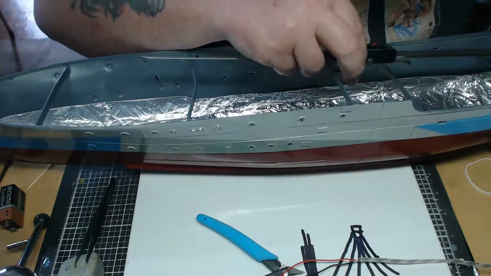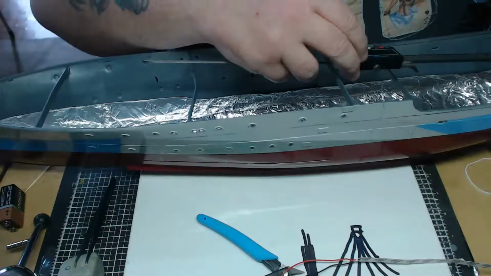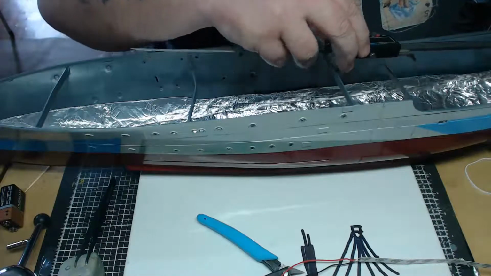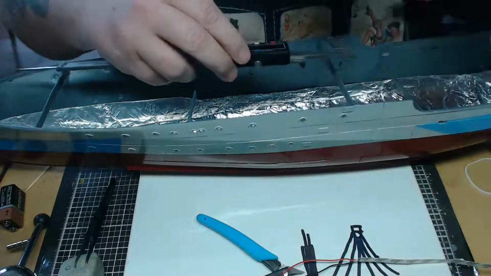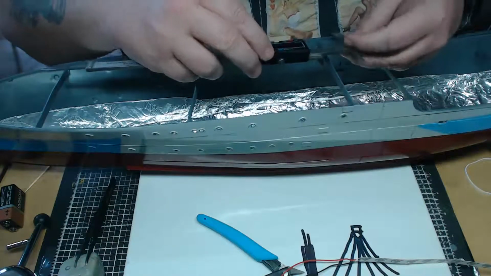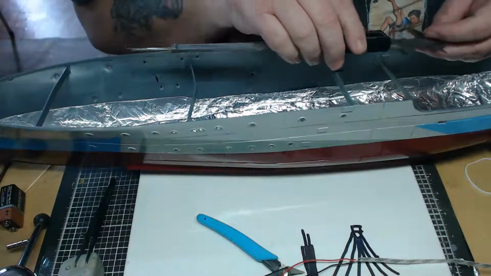So roughly, we're looking at about 24 centimeters, roughly. We'll bring that back a bit.